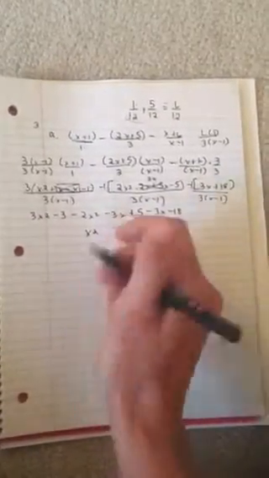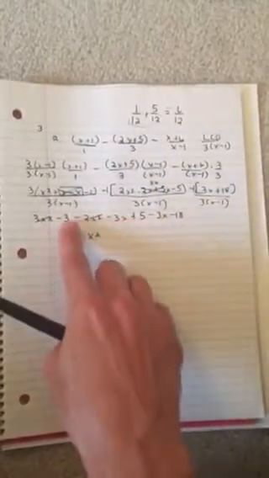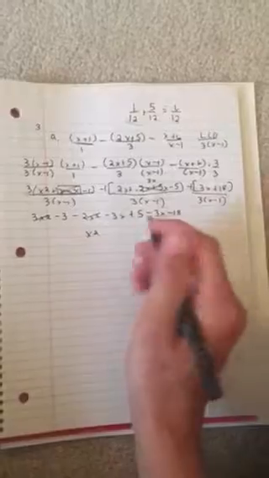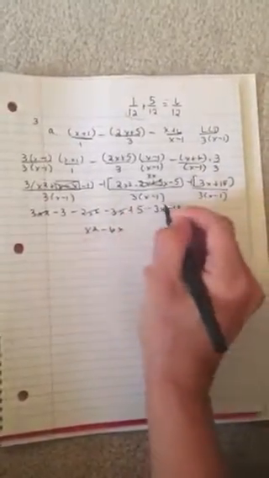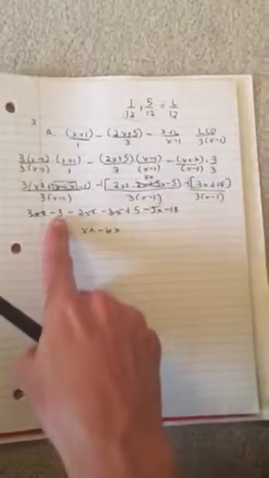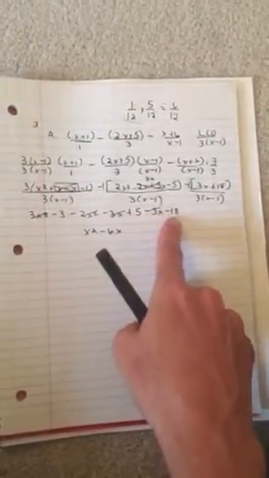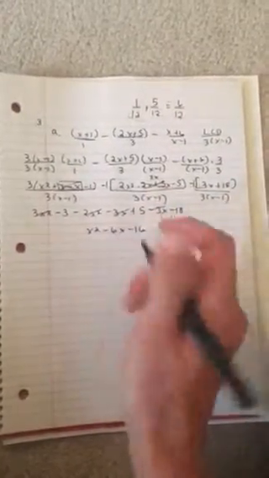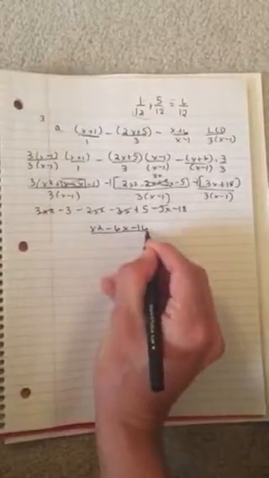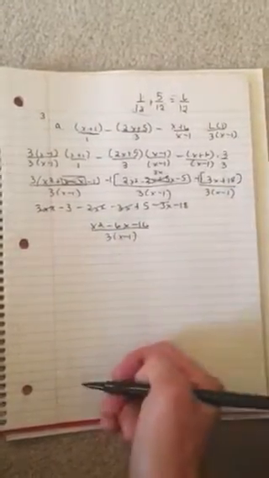And then over here, let's cross these terms out because we're combining them. Now in the x's I have a minus 6x. And I'm going to cross those out just so I don't forget about that. A negative 3 and a positive 5 is a positive 2. And then 2 minus 18 is a negative 16. And all of that is going to be over my common denominator of 3 parentheses x minus 1.